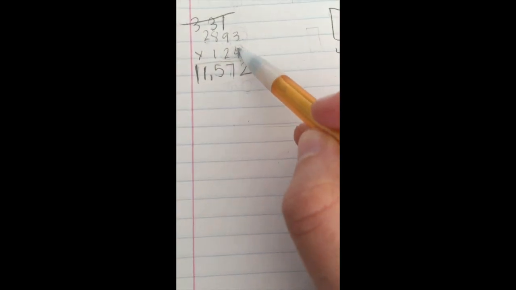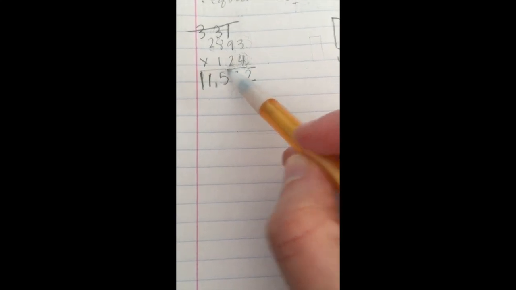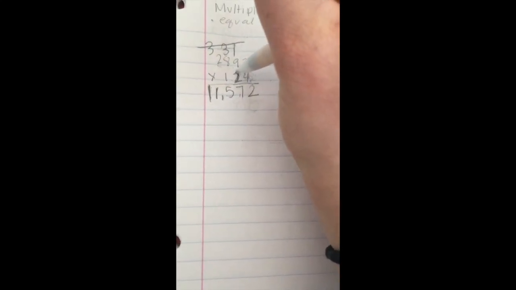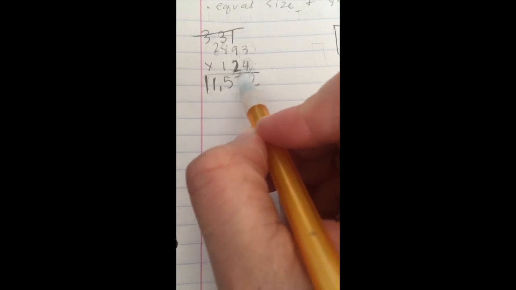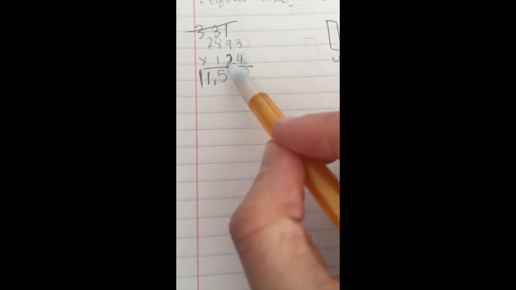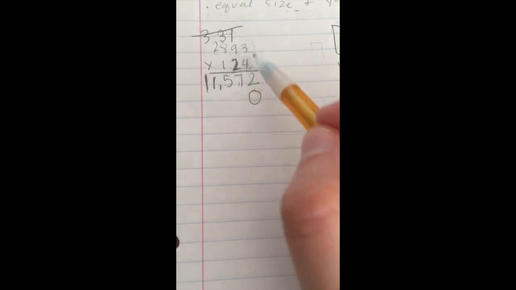Because we started in the ones place, now we know we must move to the tens place, which is this 2 right here. Because that is basically like we're saying 2,893 times 20. To represent that, you might see that people add a 0 here, and like I said, that's because we're taking 2,893 times 20, not just times 2. So to show you that in picture form, that is basically right here.